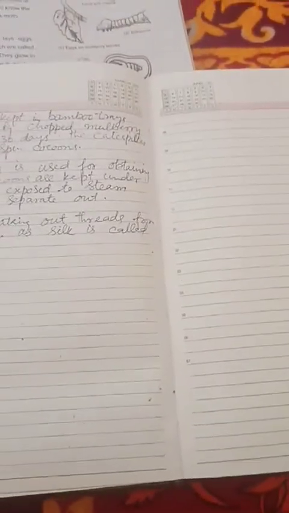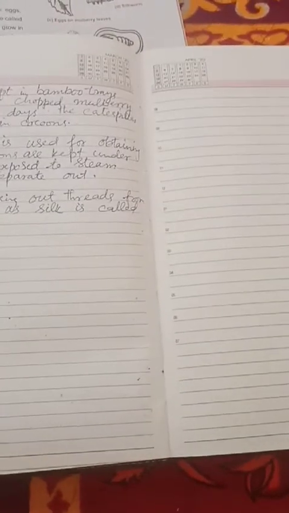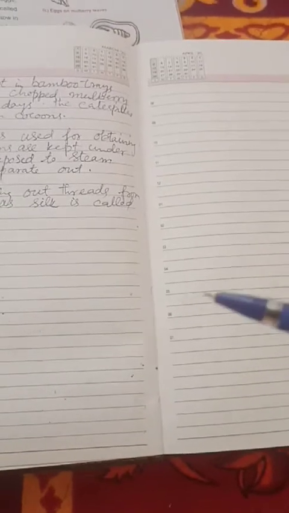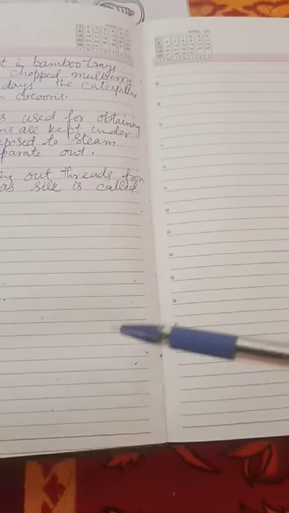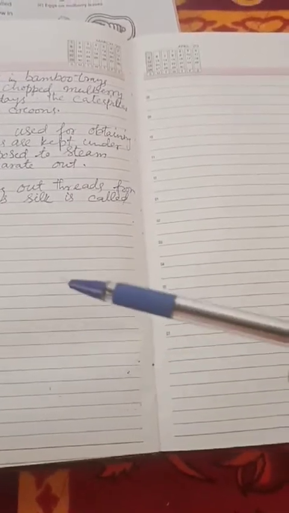This reeling is done in machines, and after reeling we get the silk thread or silk fiber. Then this silk fiber is provided to the factory to make fabric. This is the way we get silk from silk moths or silkworms or these caterpillars.